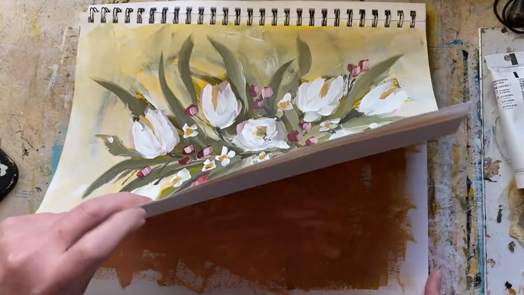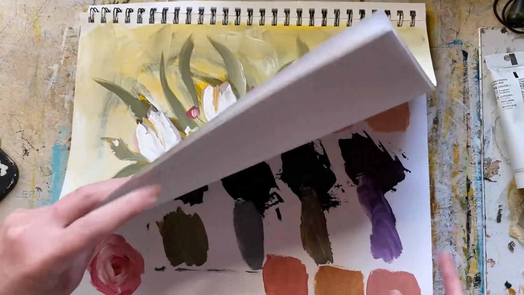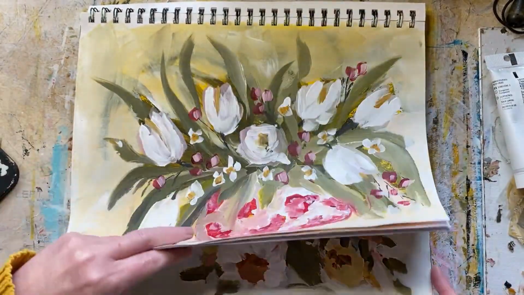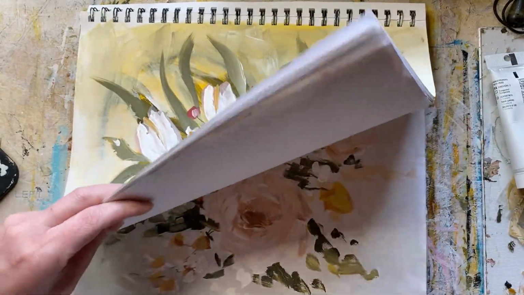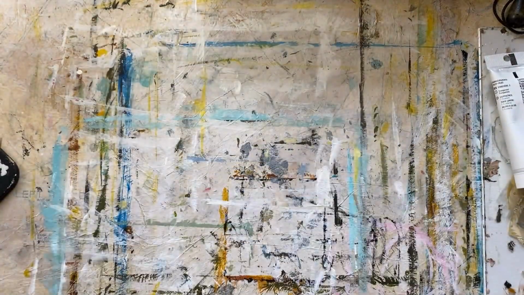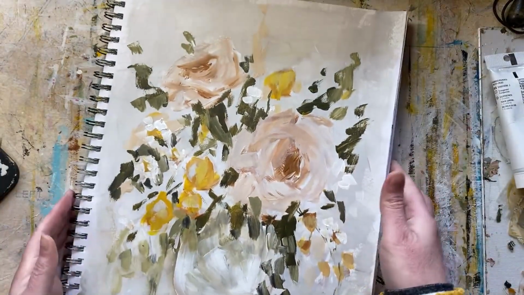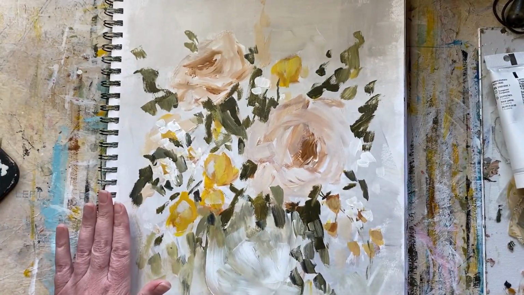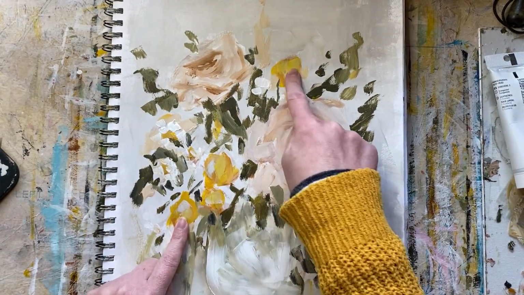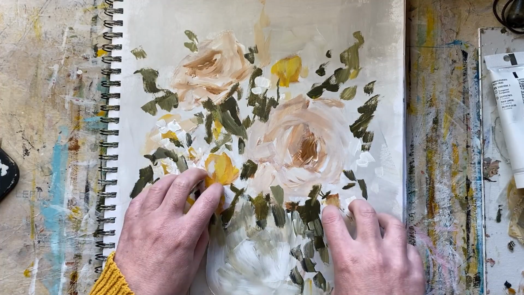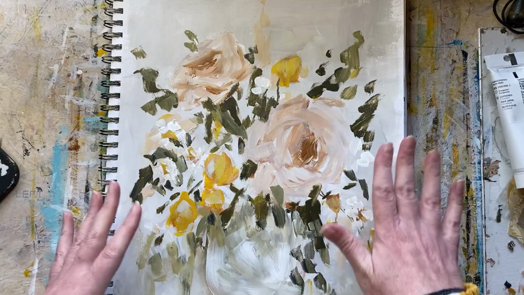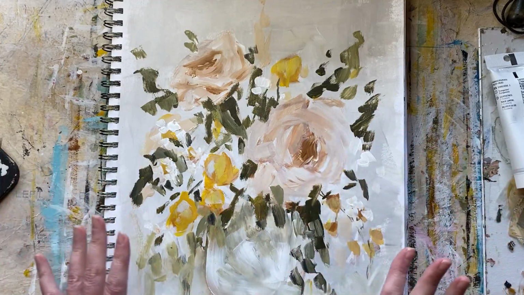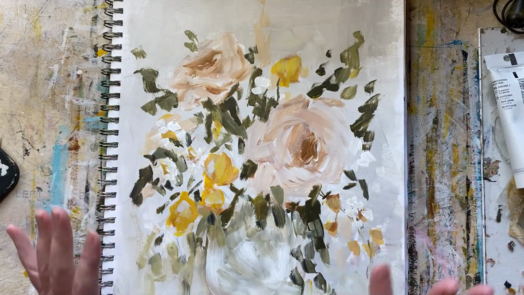Let's see, let's find a good example. It's got a lot of practice work in here. Let's look at this one. You've probably seen it before, but these yellow spots here just really stand out, and the background being that cool gray is pushed back.